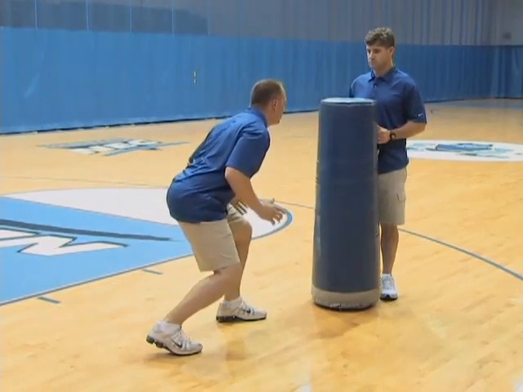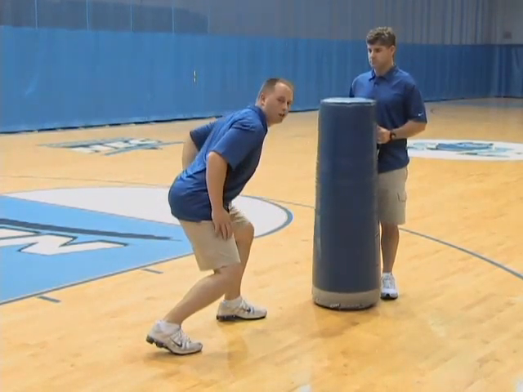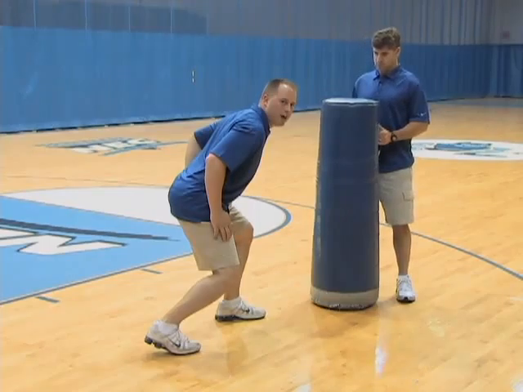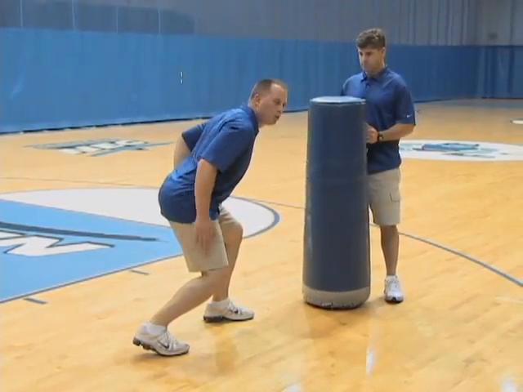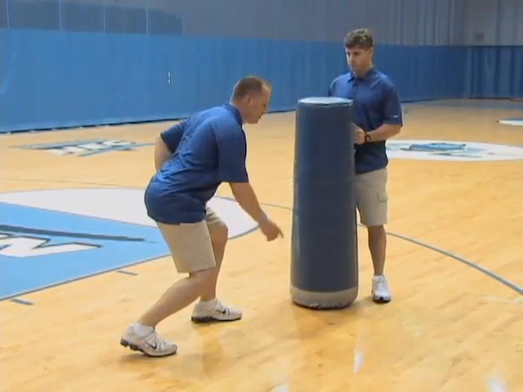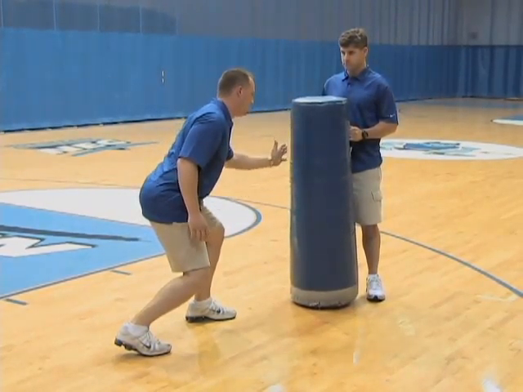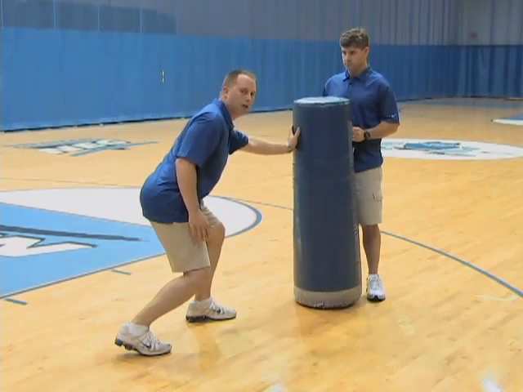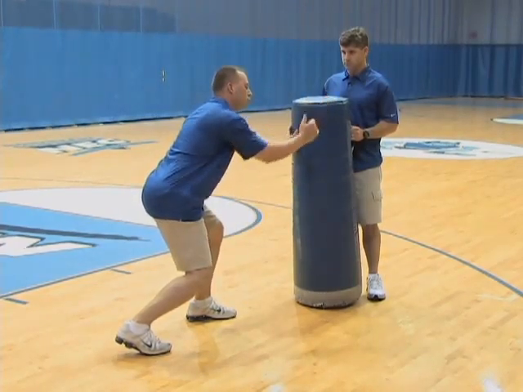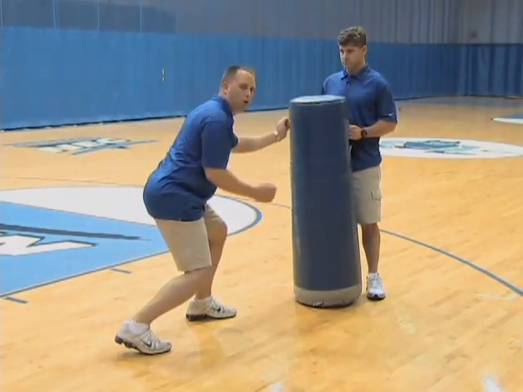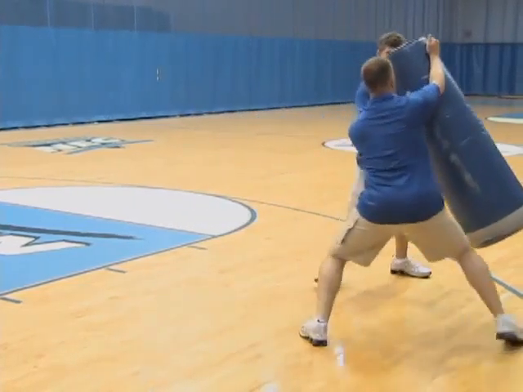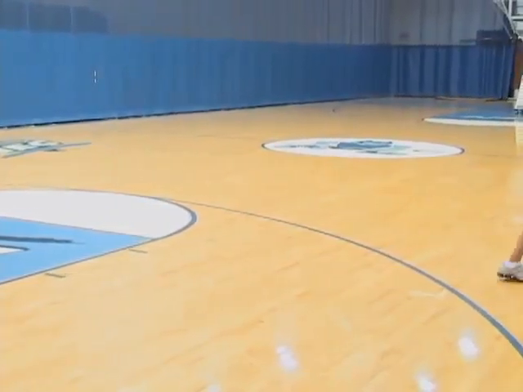This goes through the midline or the crotch of the defender. My third step is my reach cutoff step, which comes outside the defender's outside leg. As I do that, I'm going to place my inside hand low on the chest plate, my outside hand underneath the shoulder pad, and I'm going to push and pull for leverage as I work my feet.